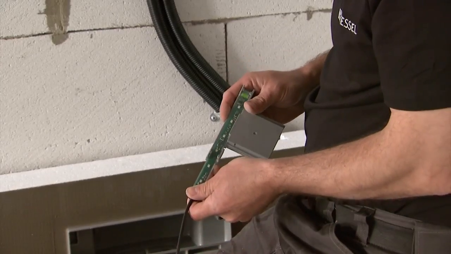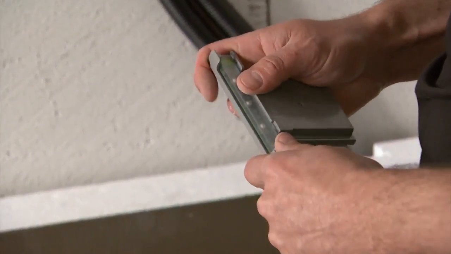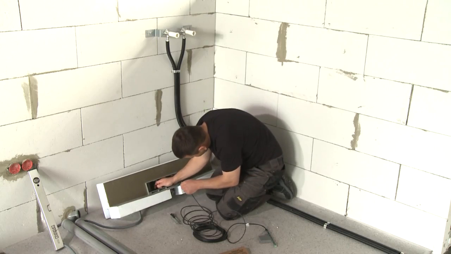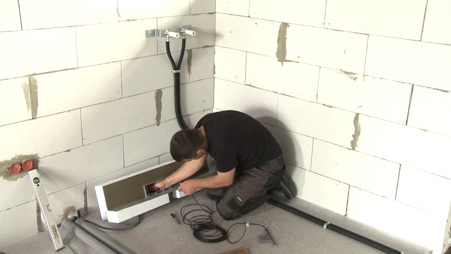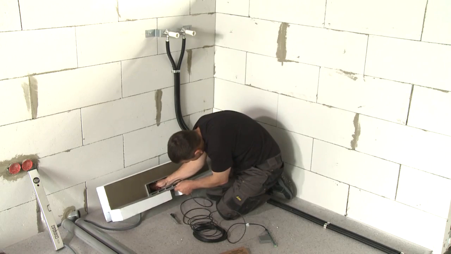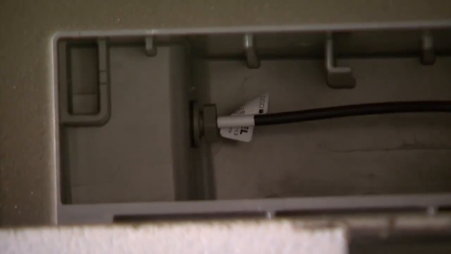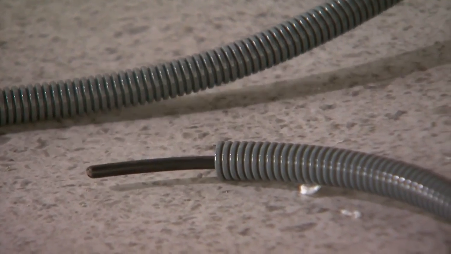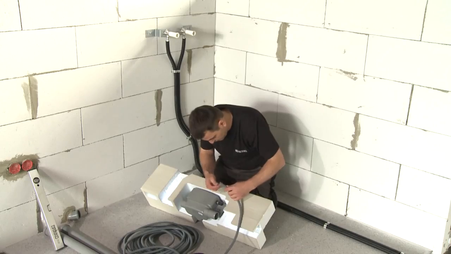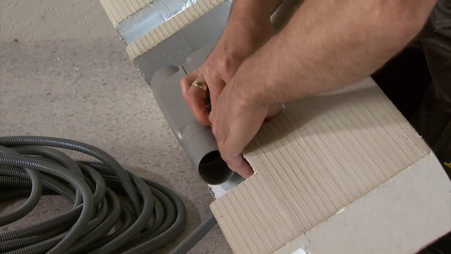When connecting the cable for the LED strip, make sure the cable is pulled through to the marking. The hexagonal nut is then fastened hand-tight using a wrench, guaranteeing a tight connection. The cable is pulled through the cable conduit provided. The cable conduit itself is simply inserted onto the connection adapter.